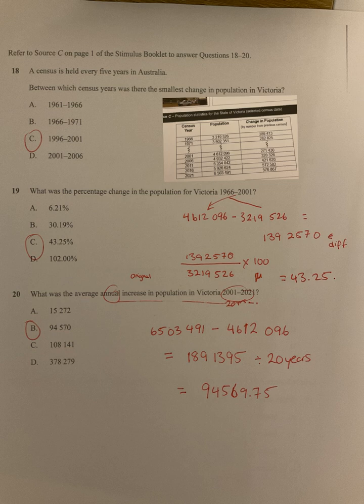All right, the next is the annual increase in population between these 2 years. Annual increase, that means years, annual. So there have been 20 years between 2001 and 2021. So again, the 2021 population of Victoria was 6,503,491. The 2001 population here was 4,612,096. So we get this number here. That's the difference in population.